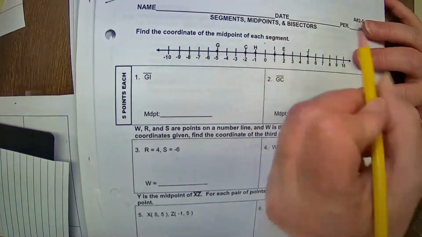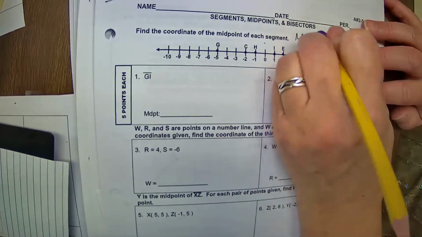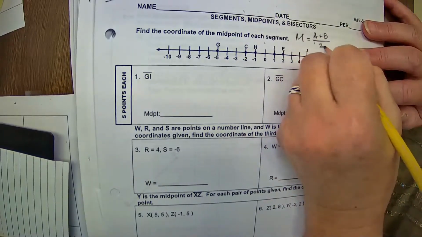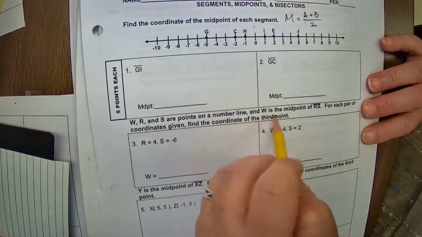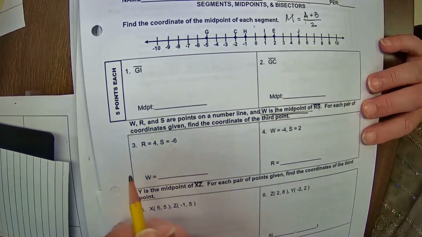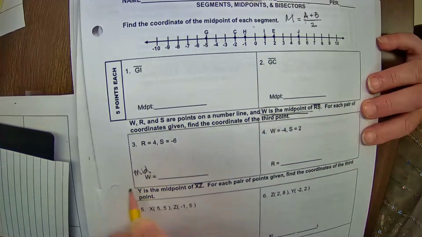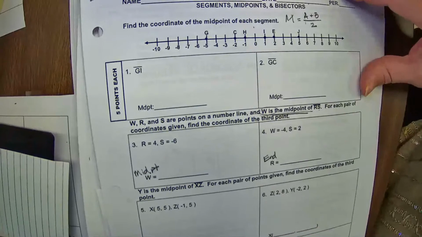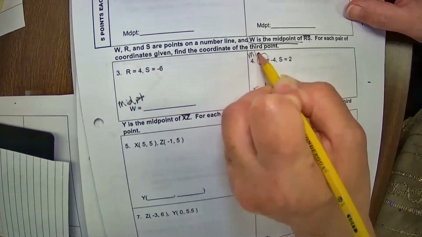Okay, find the coordinate for the midpoint. So that's going to be absolute value. No, it's not. It's going to be a plus b divided by 2, not minus, sorry. Okay, it says W, R, and S are on the number line. W is the midpoint. Okay, so you have to find the third point. In this case, we're looking for the midpoint there. But here, this is an endpoint. So I'm just calling that out to help you get it set up right. And W is your midpoint.